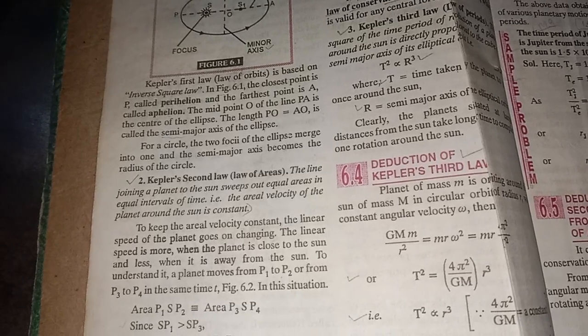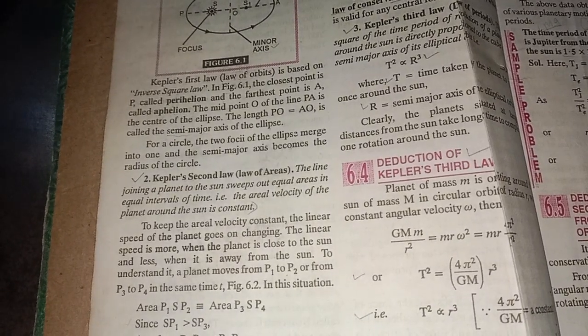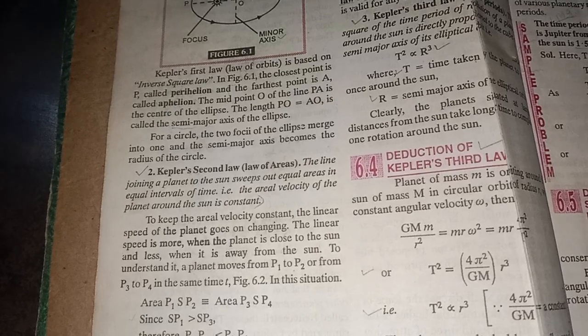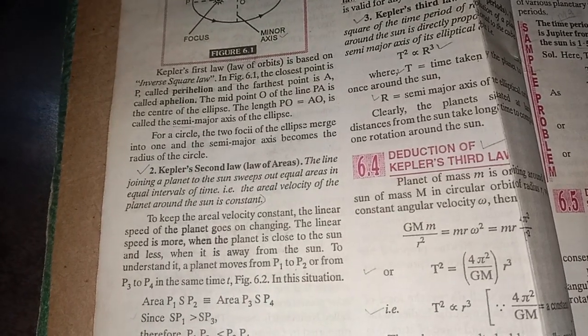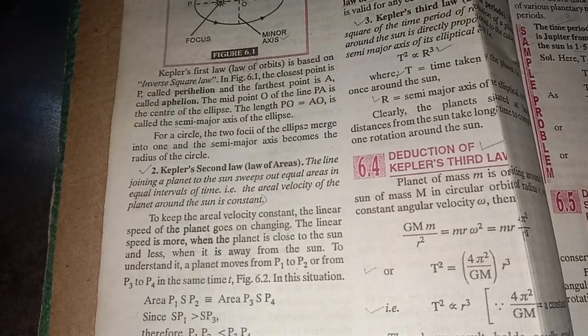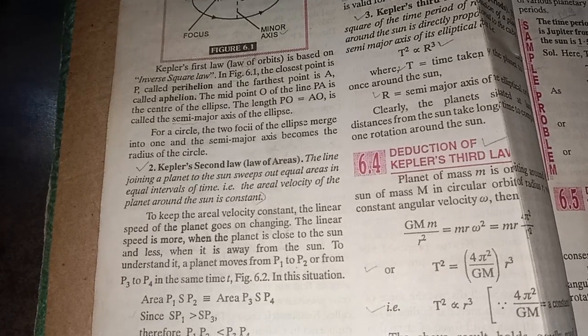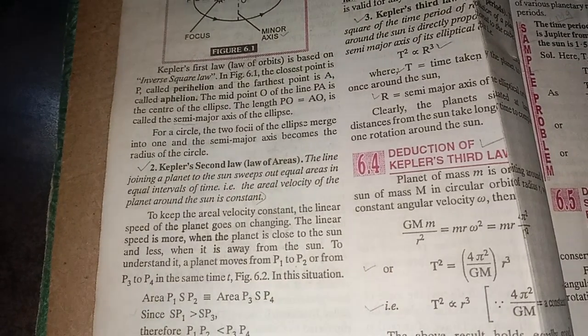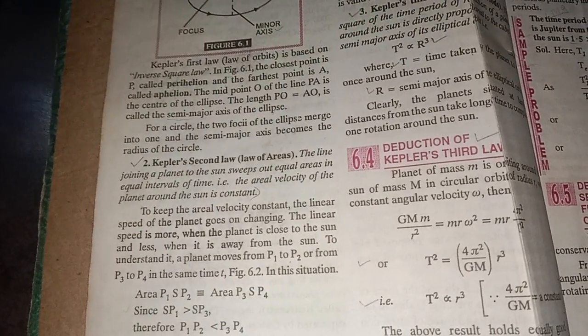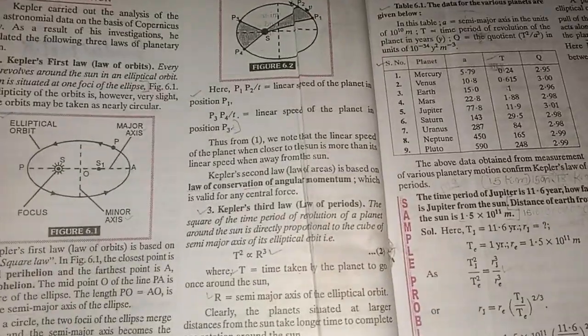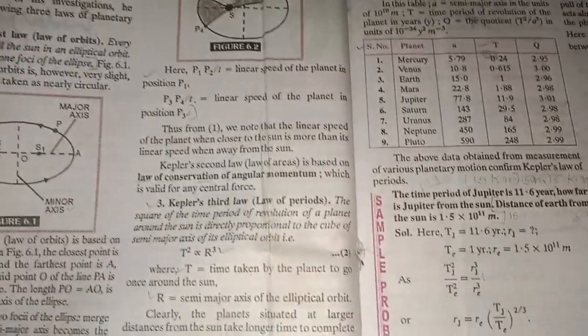Kepler's second law: the line joining a planet to the sun sweeps out equal areas in equal intervals of time. The areal velocity of the planet around the sun is constant.